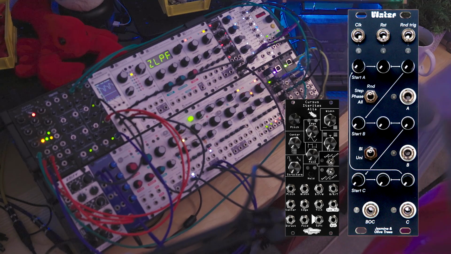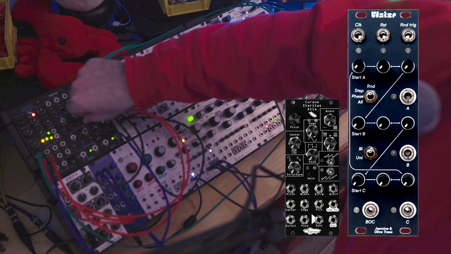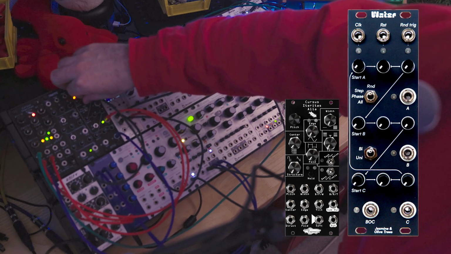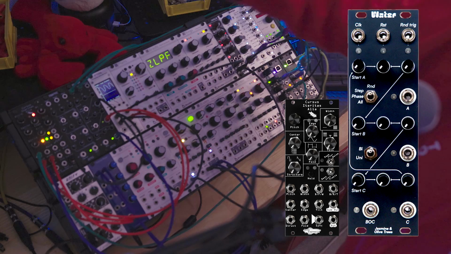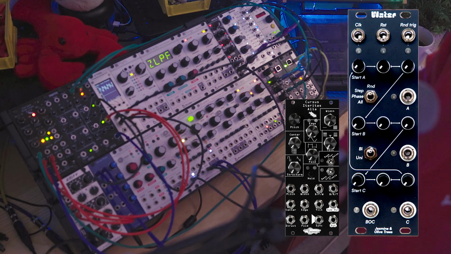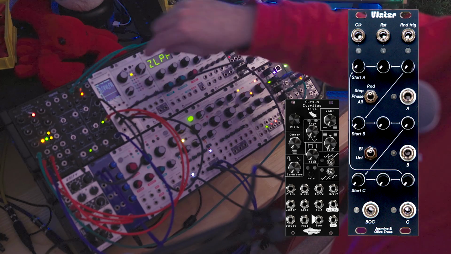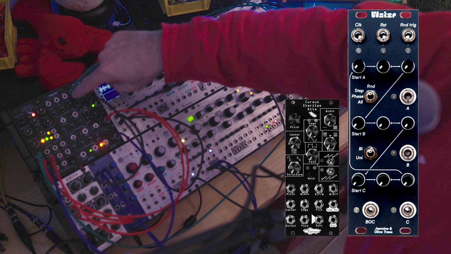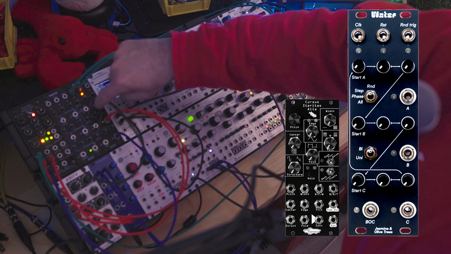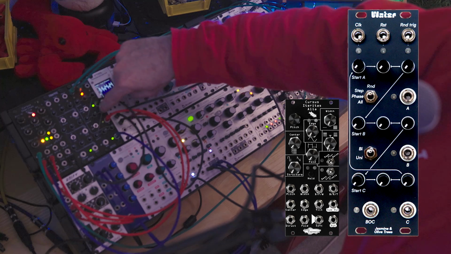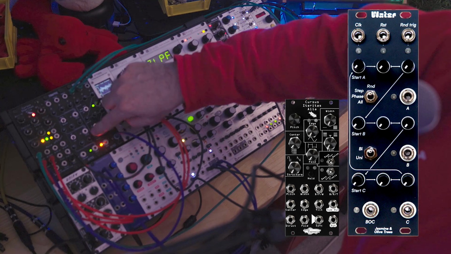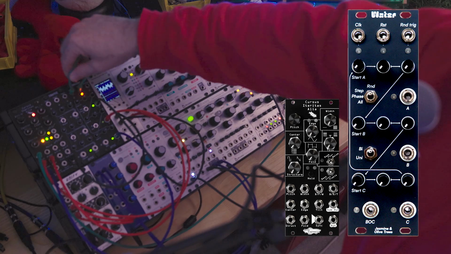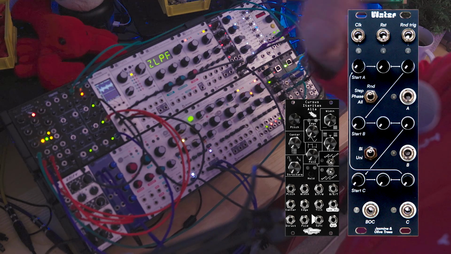So that's Water. It is a stepped voltage generator where there are 3 paths that the voltage can take. Starting with A, 1, 2, 3, 4, 5, 6, 7, 8. B, 1, 2, 3, 4, 5, 6, 7, 8. C, 1, 2, 3, 4, 5, 6, 7, 8. And it travels through those every single time it gets a clock signal or a trigger in.